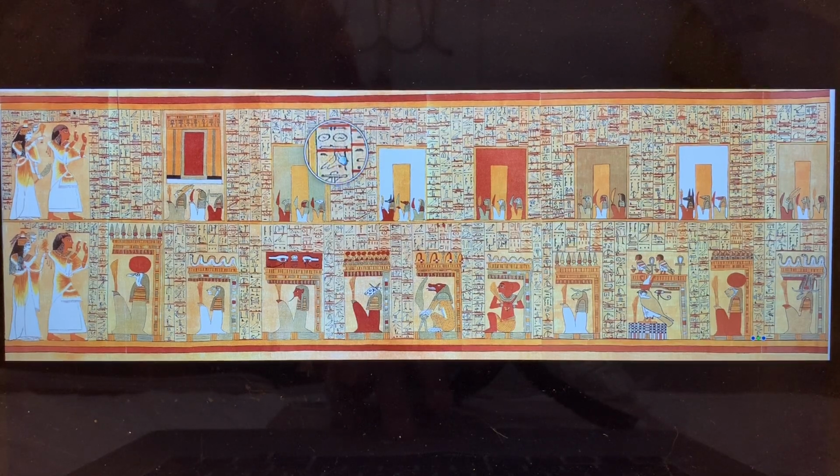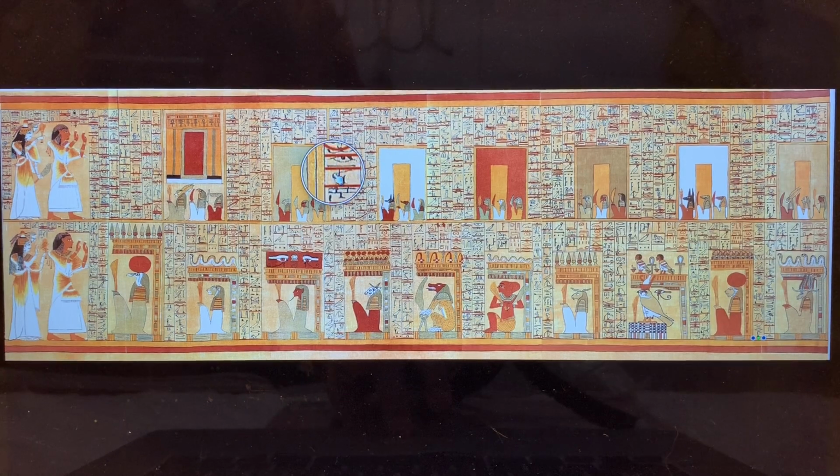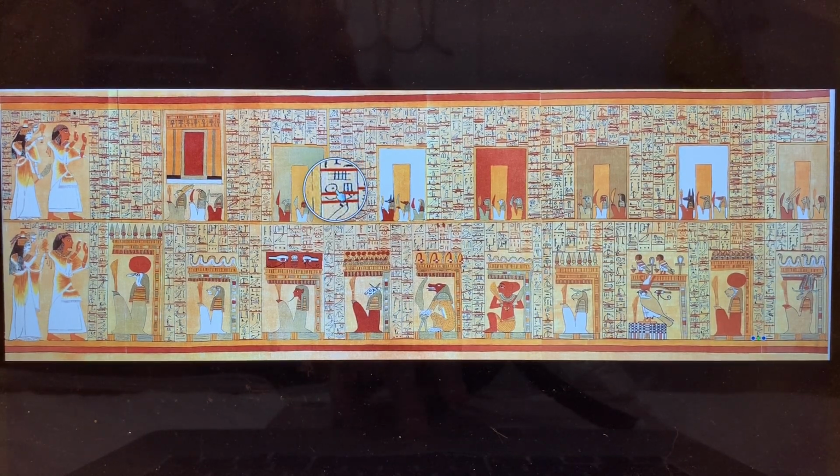I have painted his perch. I have made a way that he may shine in the necropolis.